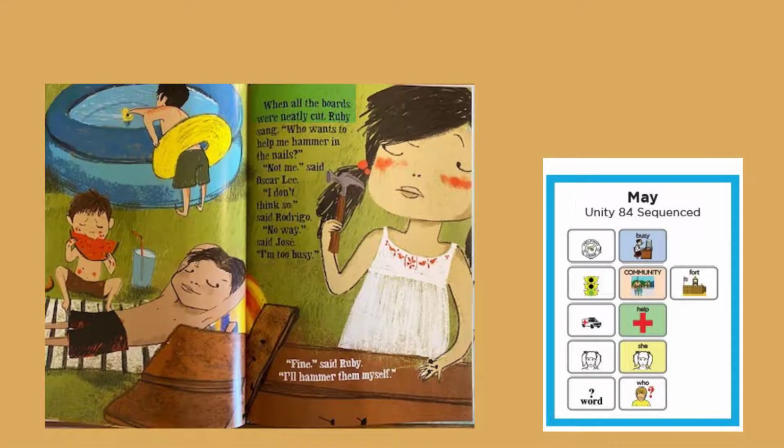When all the boards were neatly cut, Ruby sang, "Who wants to help me hammer in the nails?" "Not me," said Oscar Lee. "I don't think so," said Rodrigo. "No way," said Jose. "I'm too busy." "Fine," said Ruby. "I'll hammer them myself."